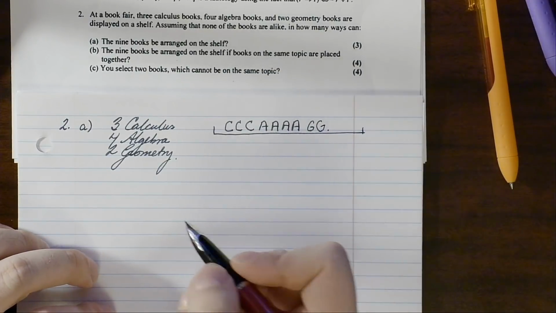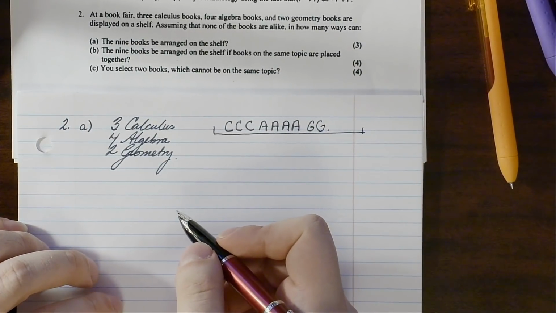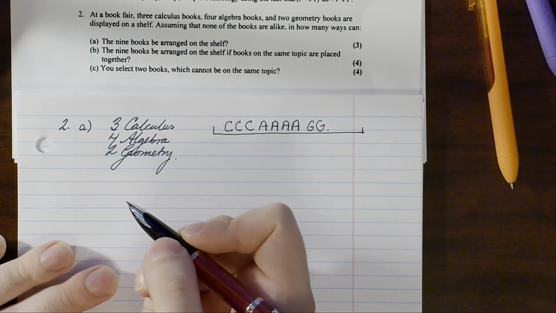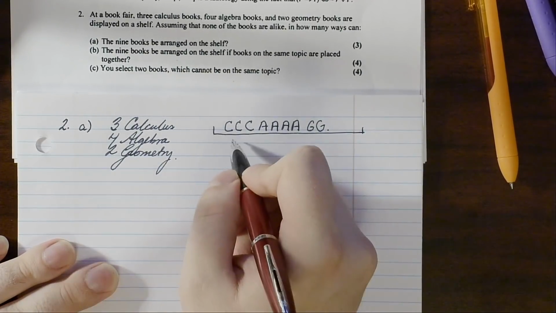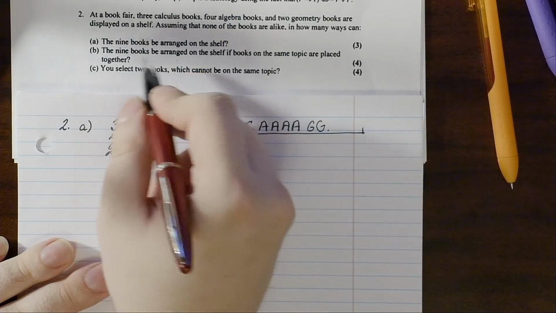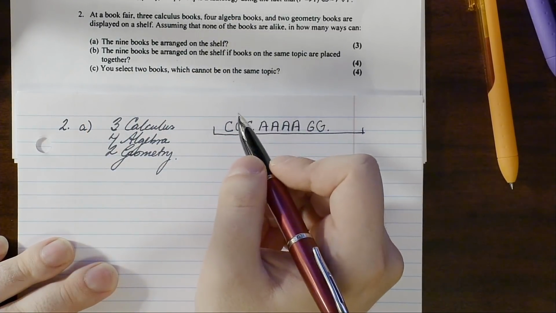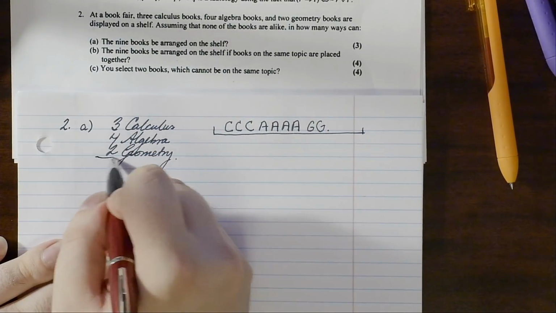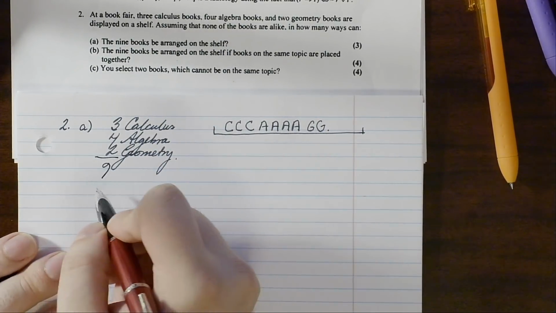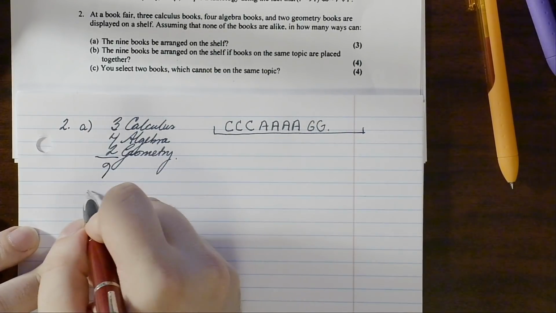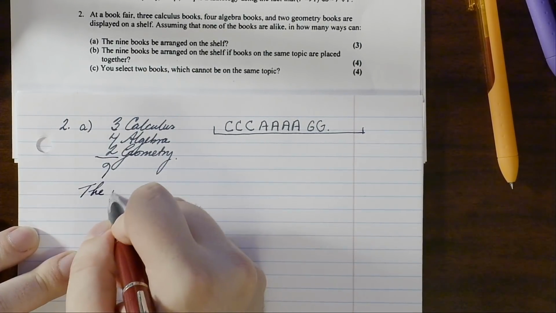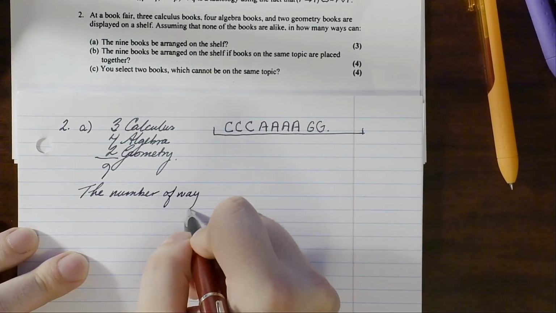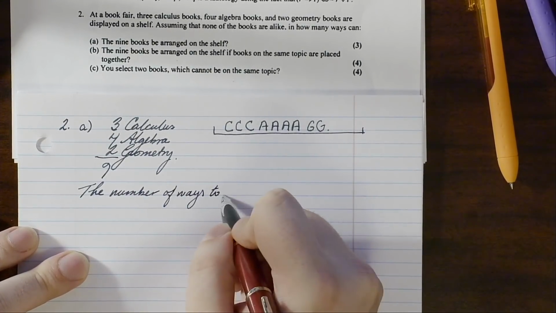Now these are all supposed to be different books, I assume. So assuming that they're all distinct, this one says the 9 books can be arranged on the shelf. And there are 9 because I have 7 plus 2 gives me 9, so there's 9 in total. So for part A, the number of ways to line them up on the shelf.